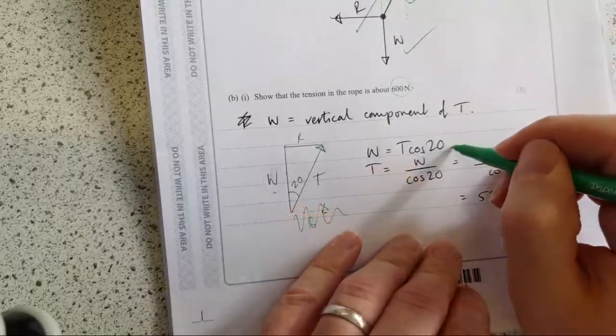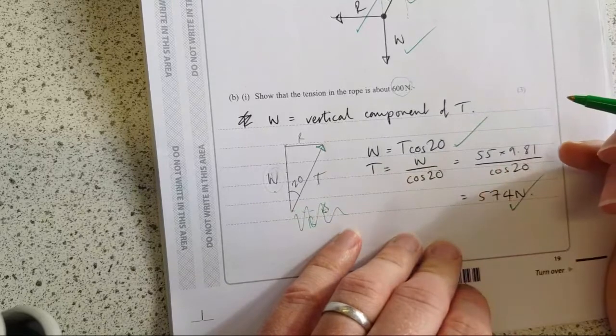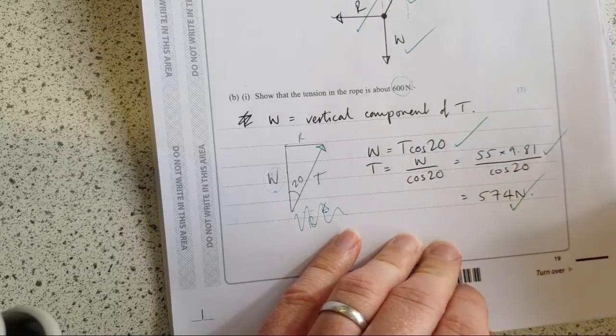So where are the marks then? The marks for making a trig expression and the mark for using mg essentially. Okay.